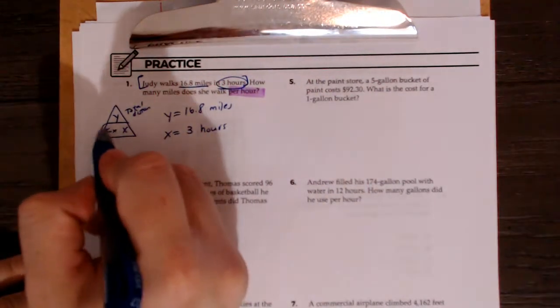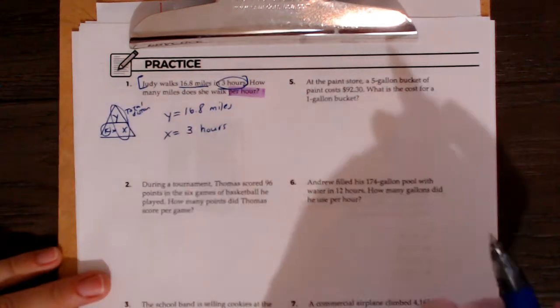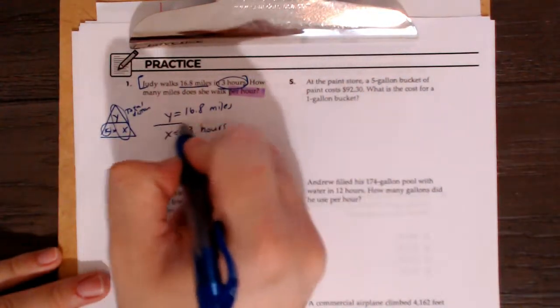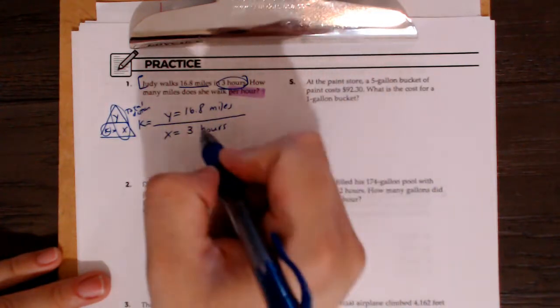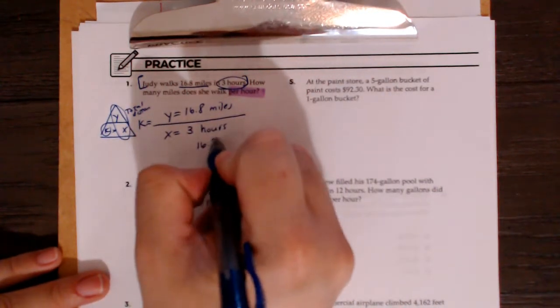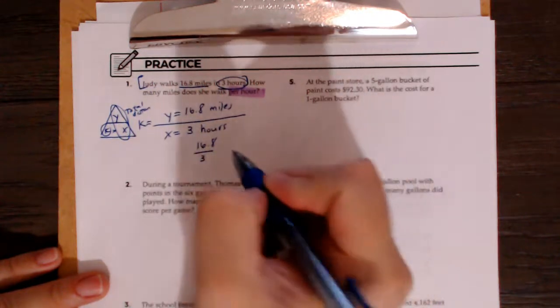So I'm looking for K. That means I'm dividing these two. So that would be 16.8 divided by 3.